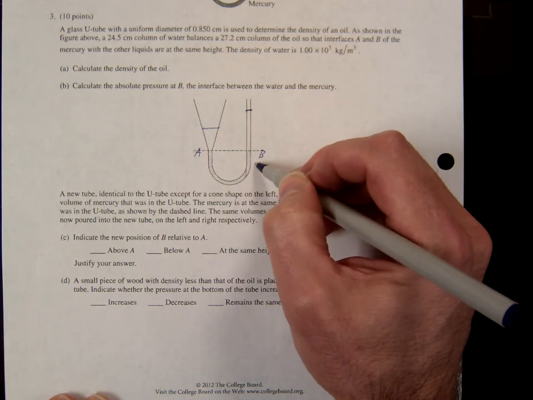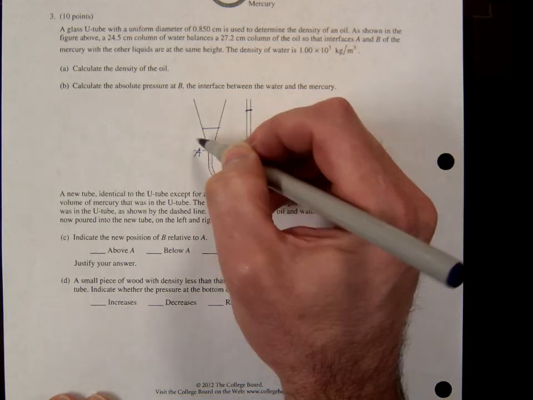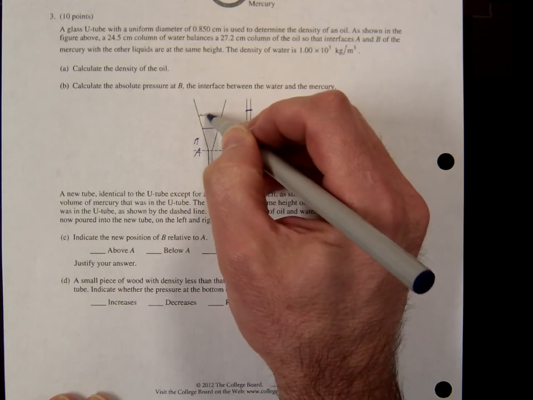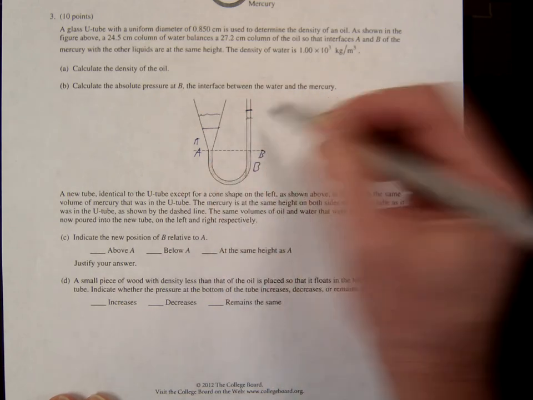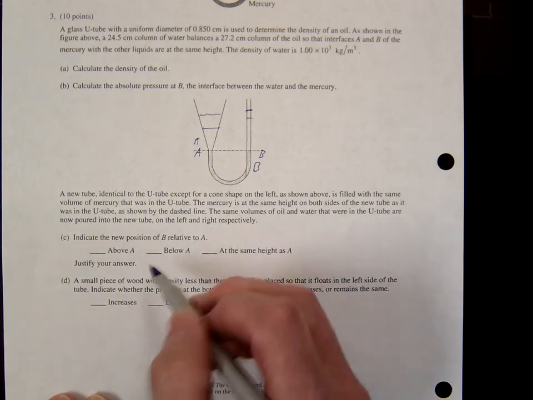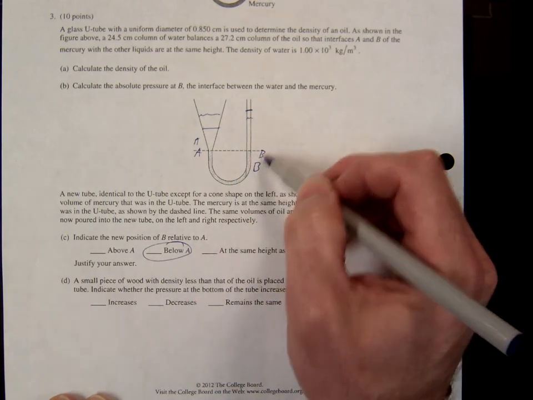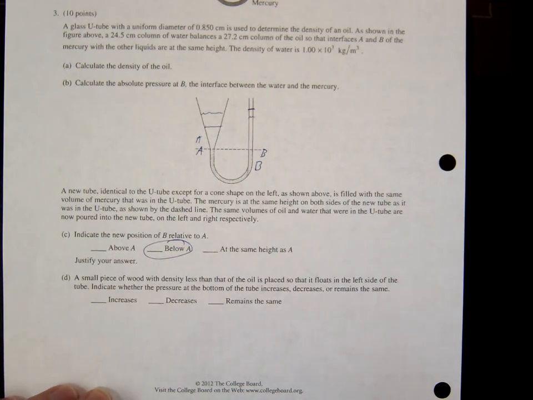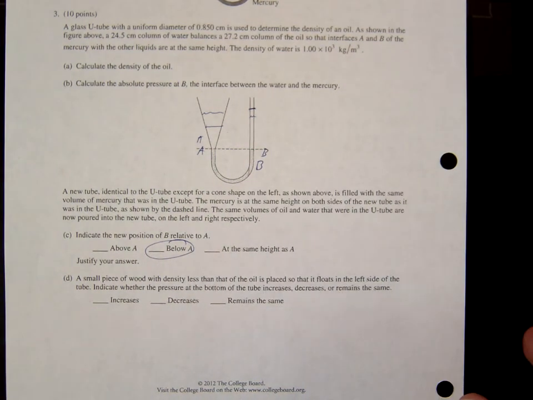Okay, so B is going to move down a little bit, and A is going to rise up a little bit. Okay, so the answer is, what's the answer? Below A. Okay, so B would drop below A. It would end up being a little bit lower.